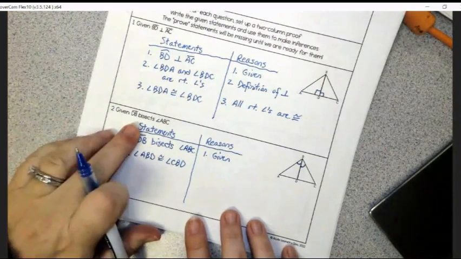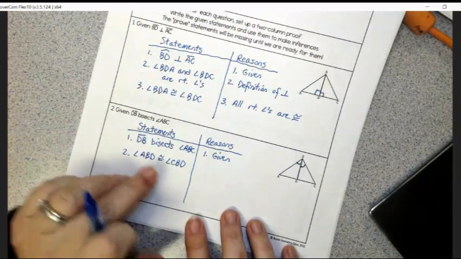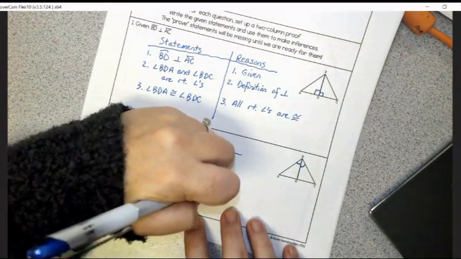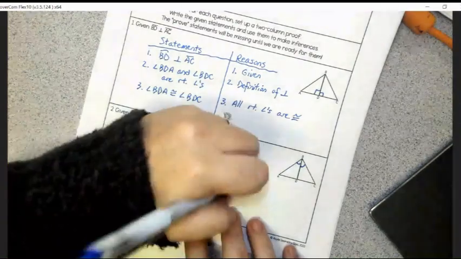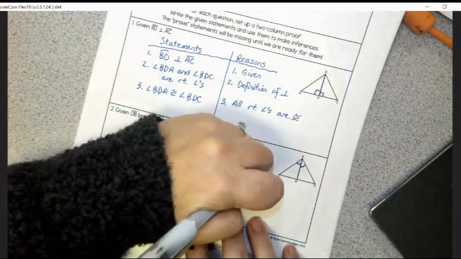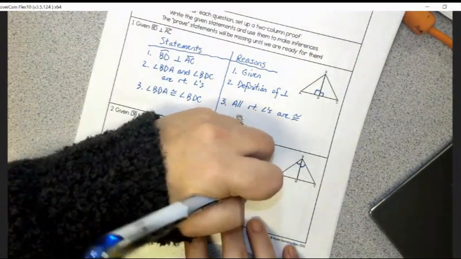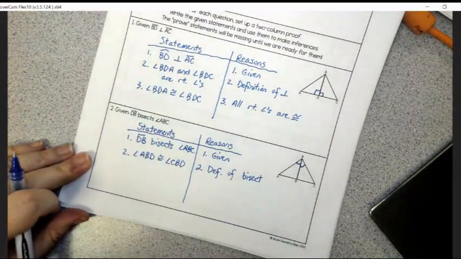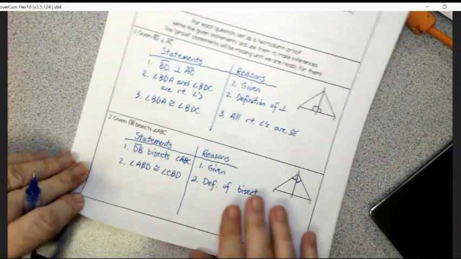Now, if there's ever a word in your given information, your next step is almost always, not all the time, but almost all the time, going to be the definition of that word. Definition of bisect. Because bisect means to cut it into two equal pieces. So here's the two equal pieces. That's all we can tell from that given information.